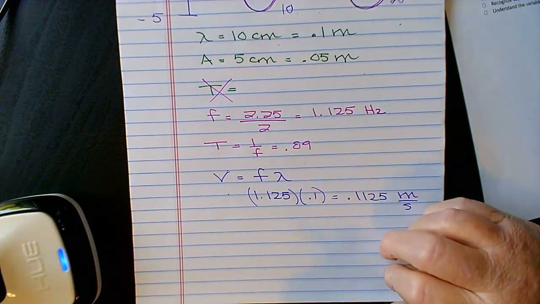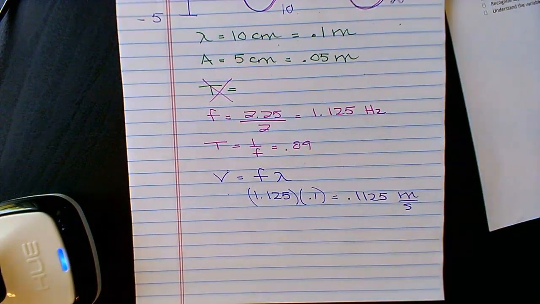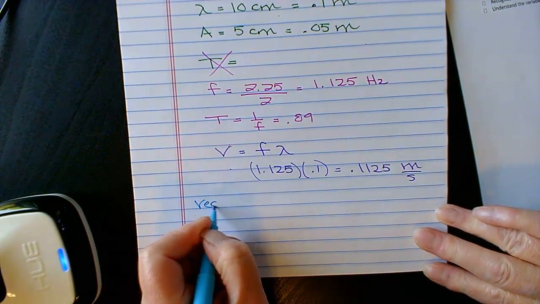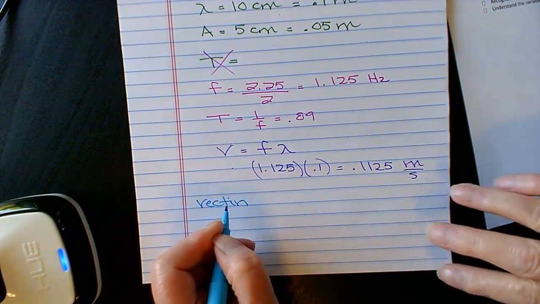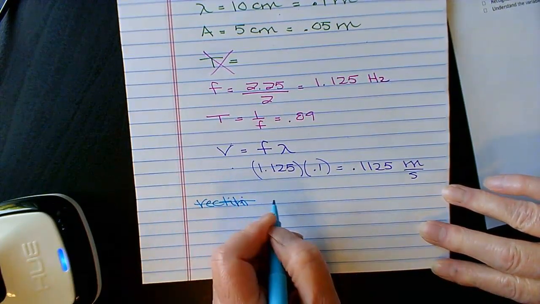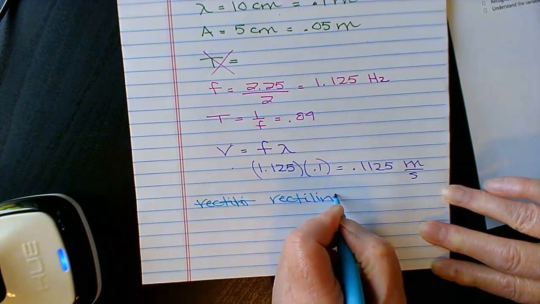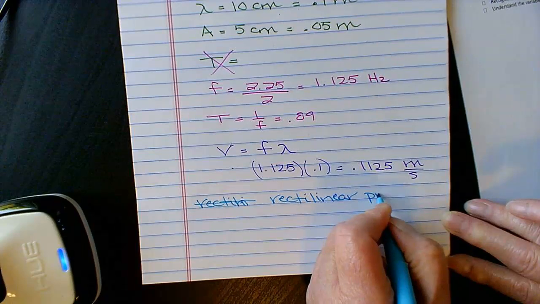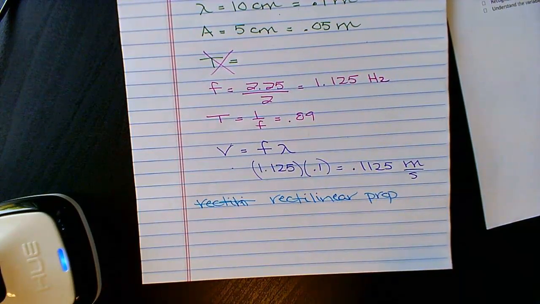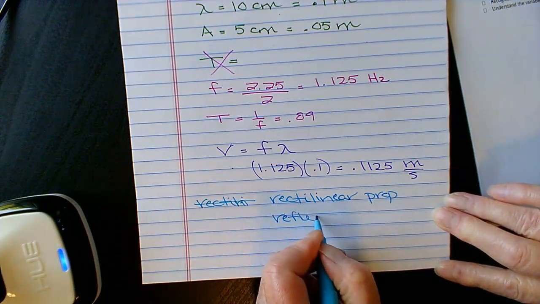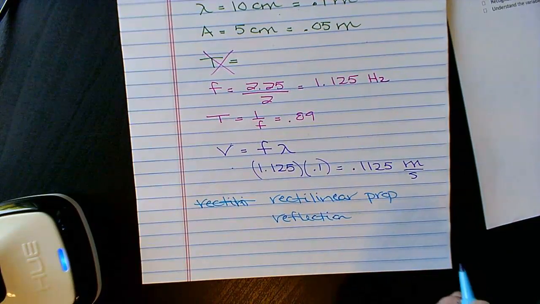Okay, next, state some properties of waves. So I just want you to recognize the words and know what they mean. So the first word is rectilinear propagation. I can't talk and write at the same time. Rectilinear propagation. And that just means that waves travel in a straight line, and we can draw them as arrows. Reflection. Waves reflect from a boundary, just like when you play pool and the ball bounces off the pool table.